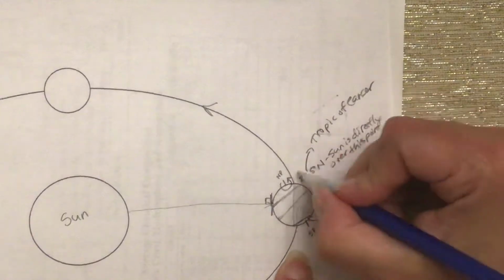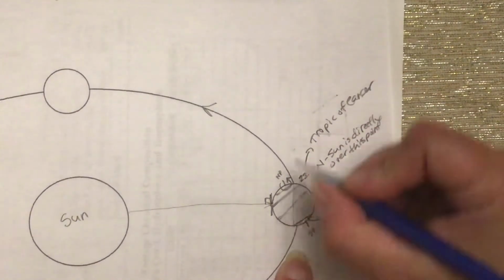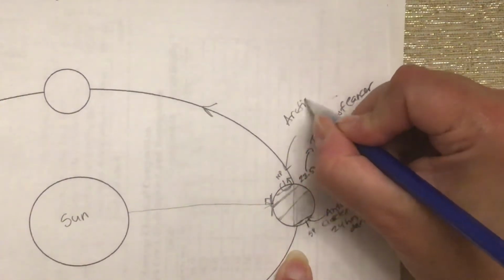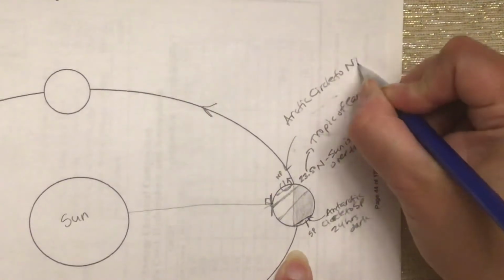Up here, right here. Okay. Arctic circle to North Pole.